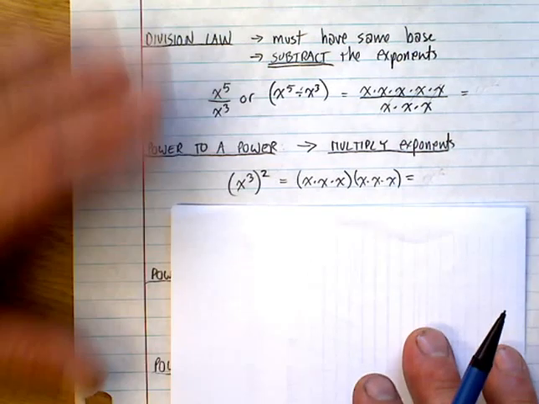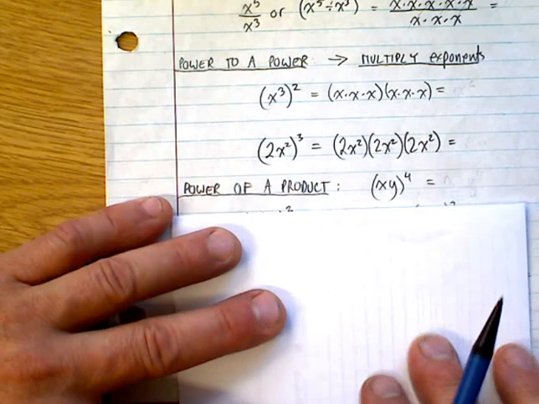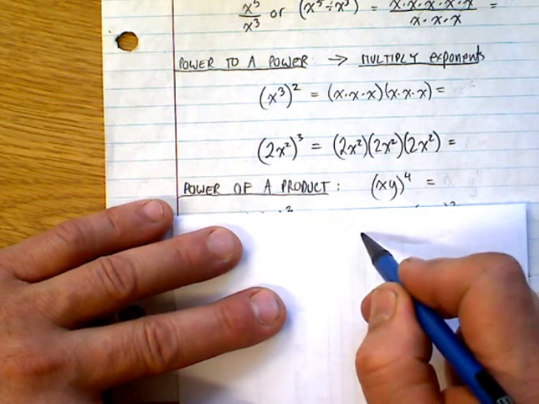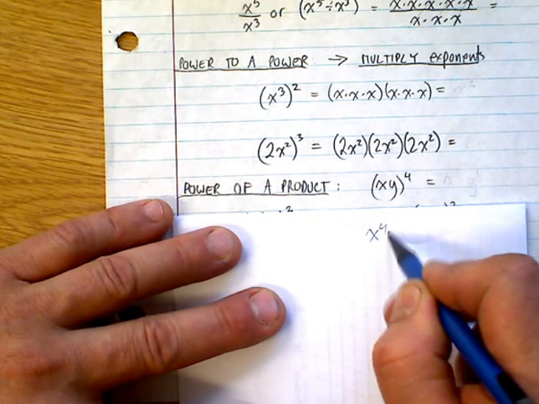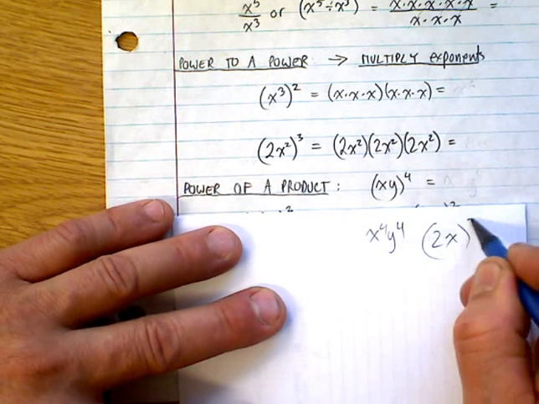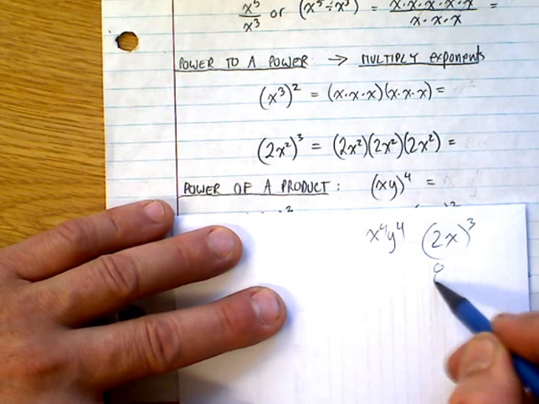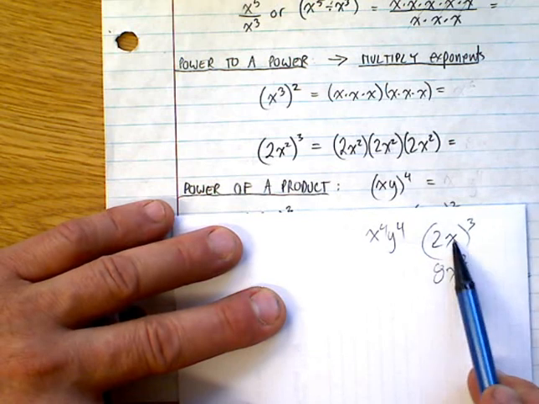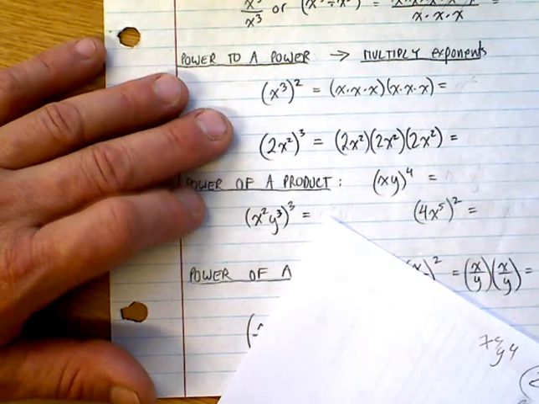Okay? Power of a product. Understand that this 4 on the outside applies to the x and to the y. That means that would be x to the power of 4, y to the power of 4. It also means that if I have something like 2x to the third, that's 2 cubed, which is 8x cubed. Okay? You have to cube both the number and the variable. Okay? And then power of a quotient, same thing.